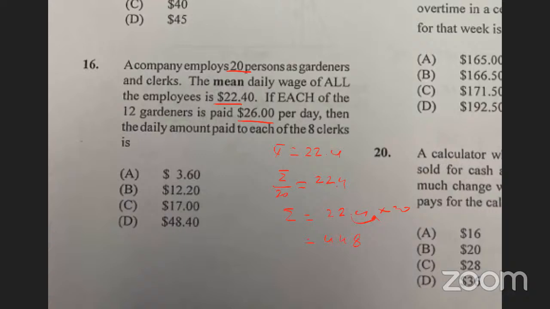And they said that each of the 12 gardeners is paid 26. You know, this could have been done differently. Anyway, I'm following this method already, right? So you multiply 26 by 12.